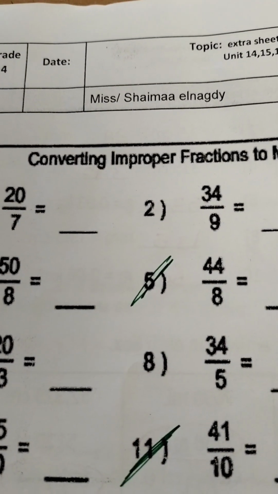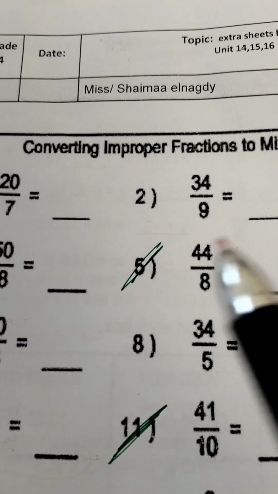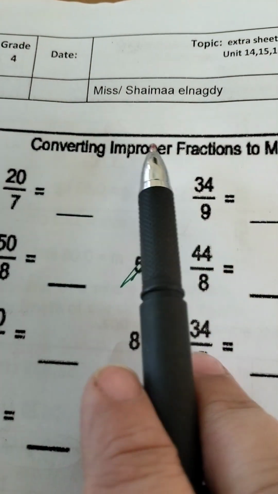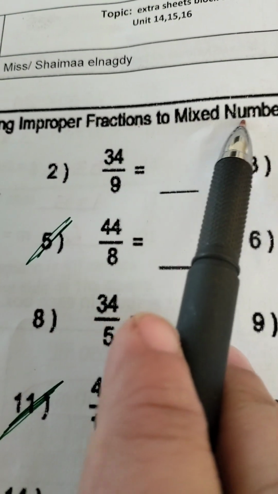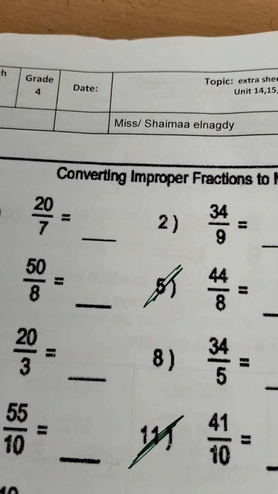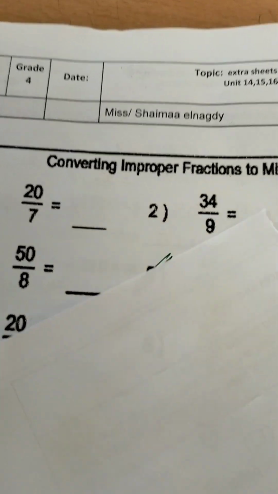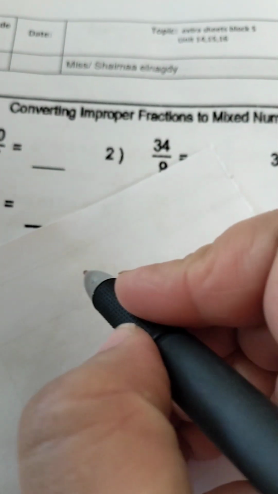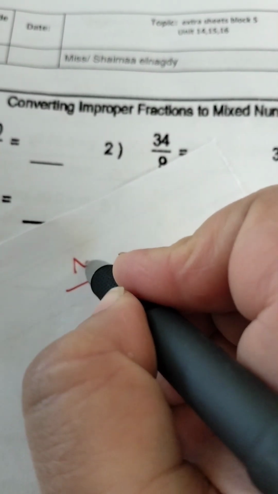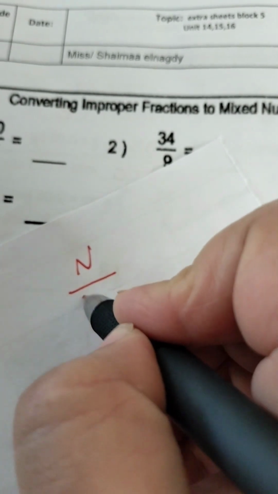Our lesson today is about fractions. I will start with converting an improper fraction to a mixed number. Okay, what we want to know is what an improper fraction and a mixed number are. An improper fraction is one where the numerator is more than the denominator.